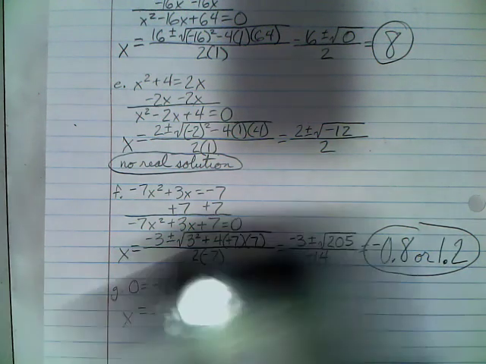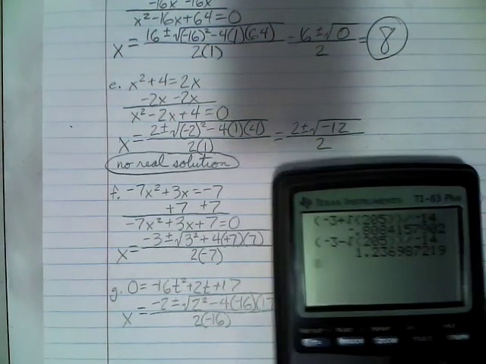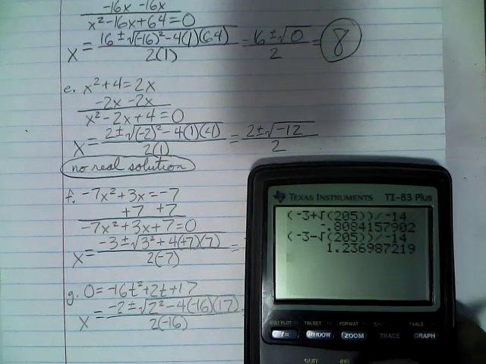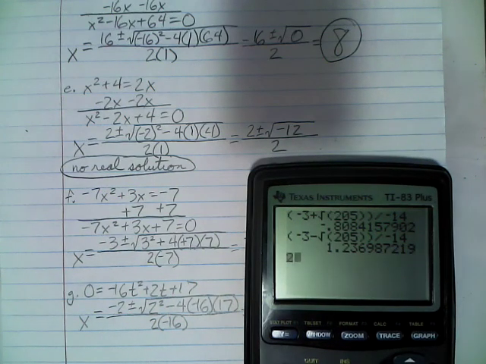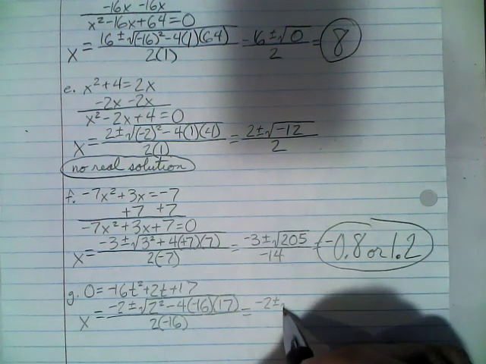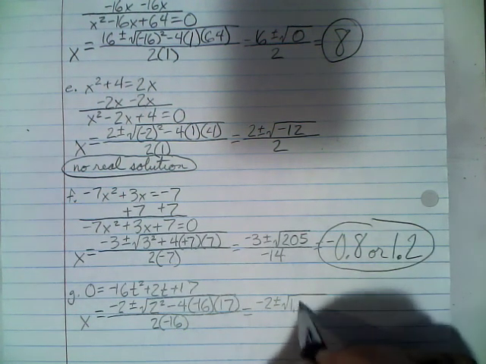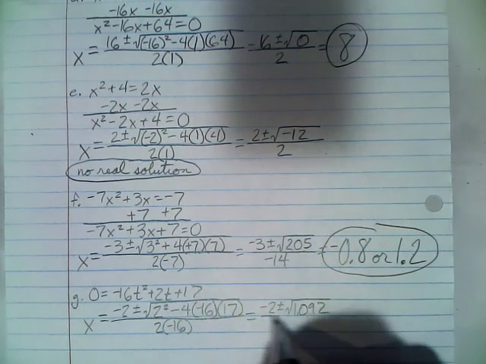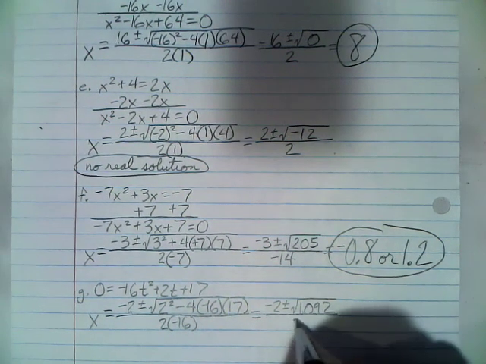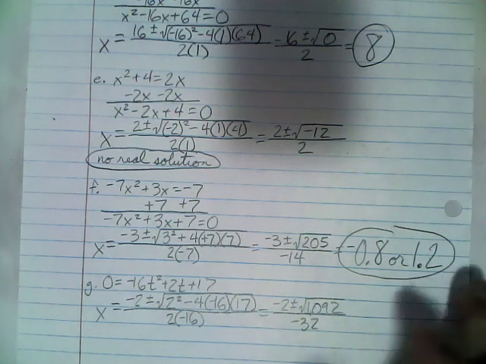Now for that inside stuff there, I might grab my calculator and just make my life a little easier. You can literally just type it straight in. So 2 squared minus 4 times a negative 16 times 17. So we get 1092. So the square root of 1092 all over 2 times 16 is 32, but it's going to be a negative.